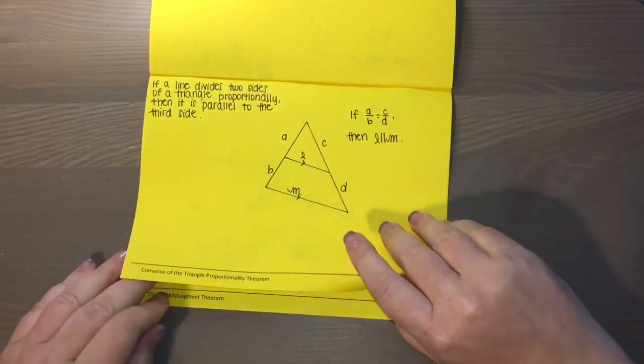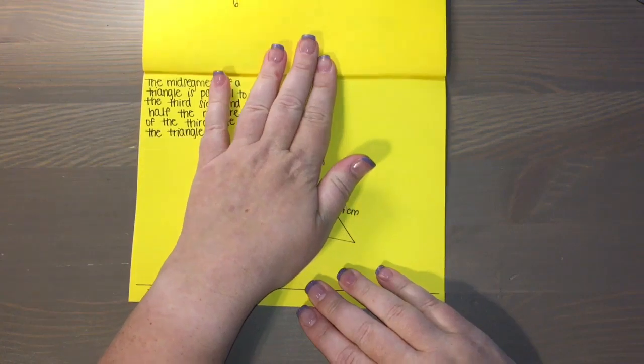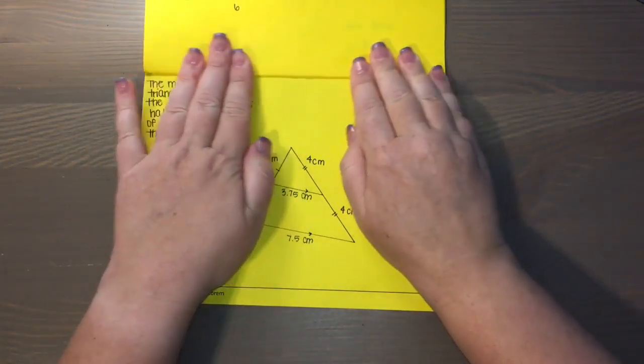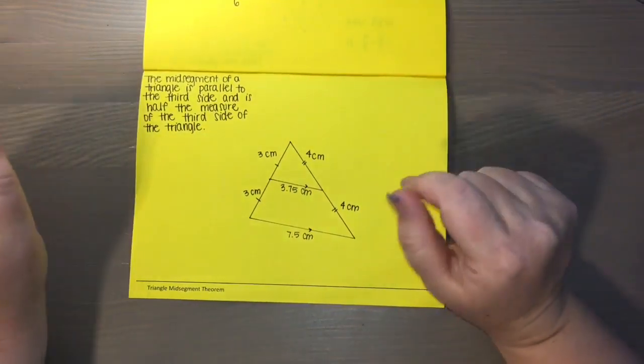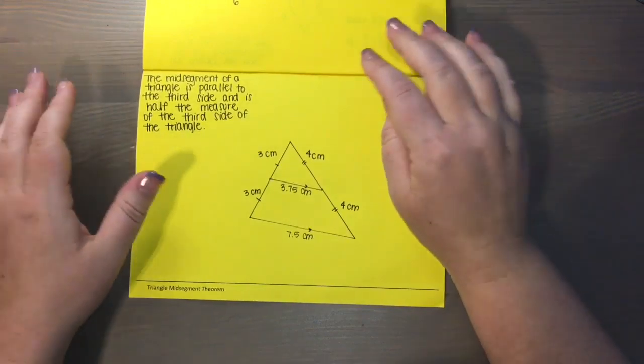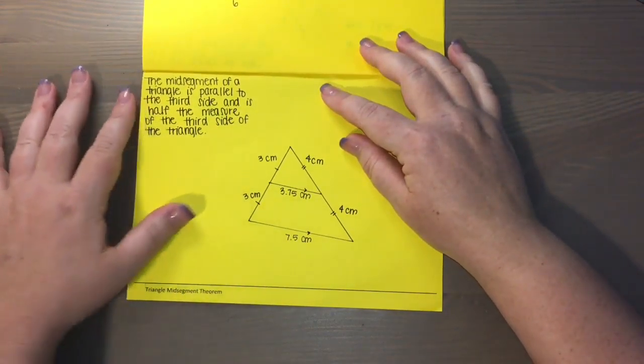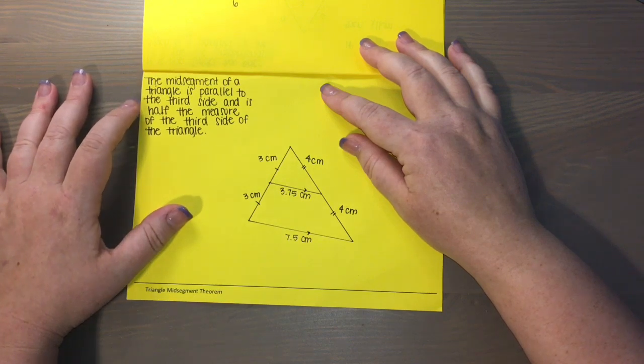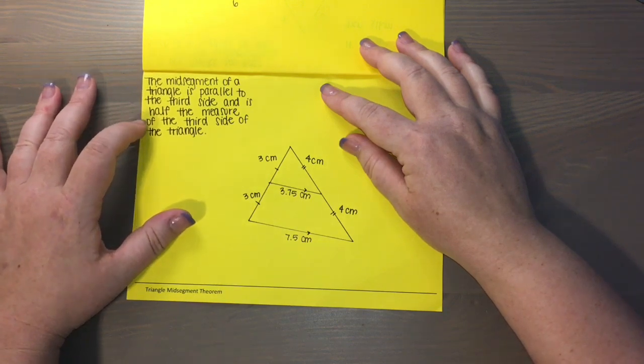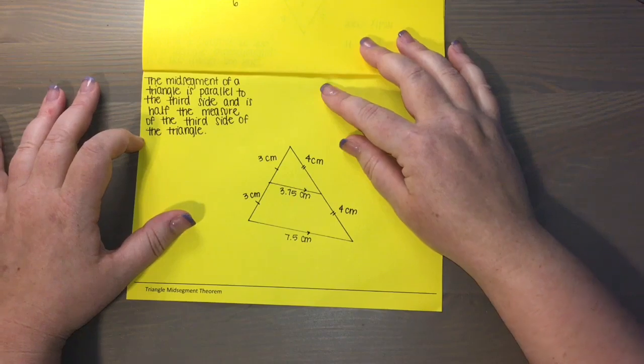And our last theorem is the triangle midsegment theorem. And this one trips a lot of students up. I'm not really sure why. It's just one of those that a lot of students seem to have issues with. It states that the midsegment of a triangle is parallel to the third side and is half the measure of the third side of the triangle.